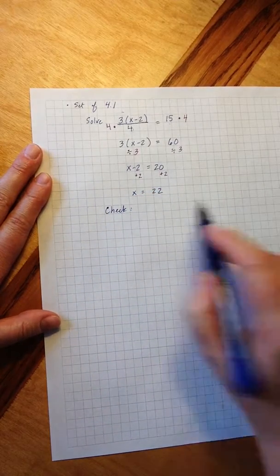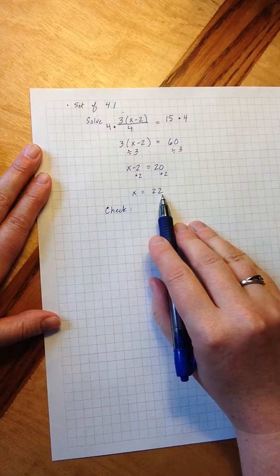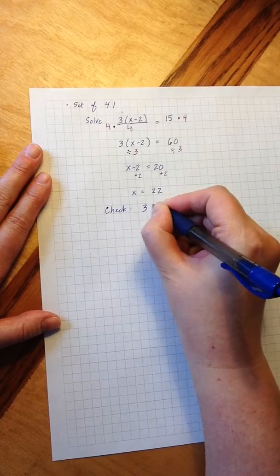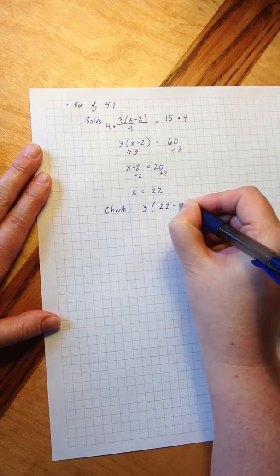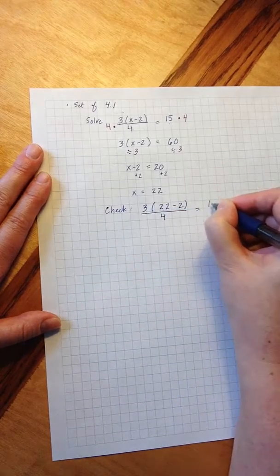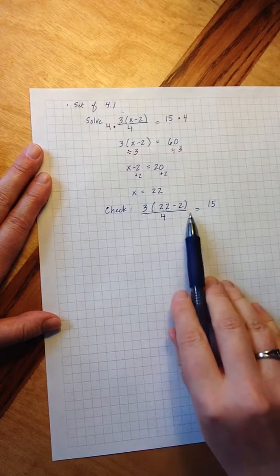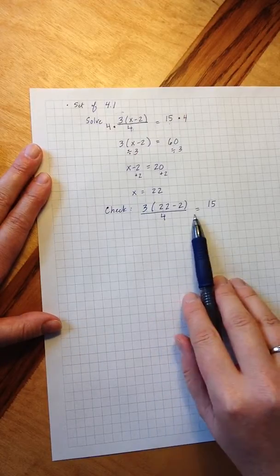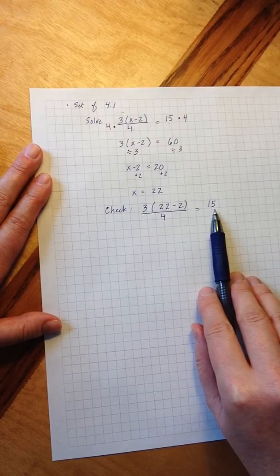And to check my answer, I'm going to substitute 22, the answer I got, in for x. So I have 3 times the quantity 22 minus 2 all over 4 equals 15. And I'm hoping that when I simplify using order of operations, the left-hand side actually equals 15.